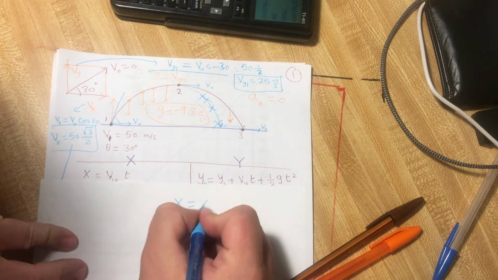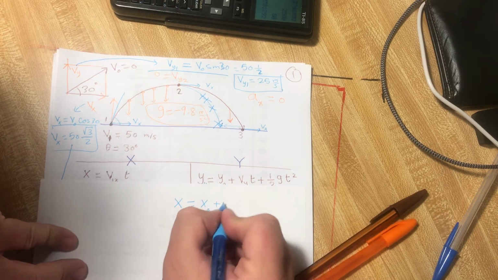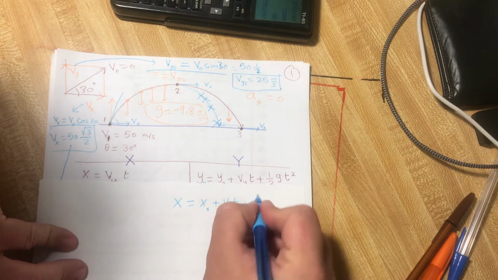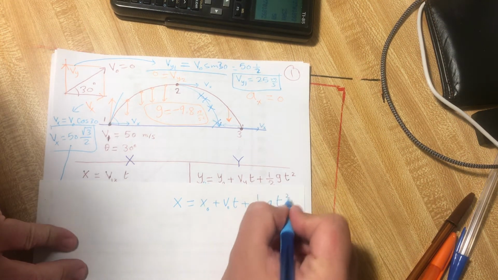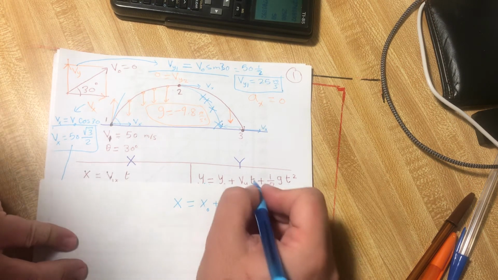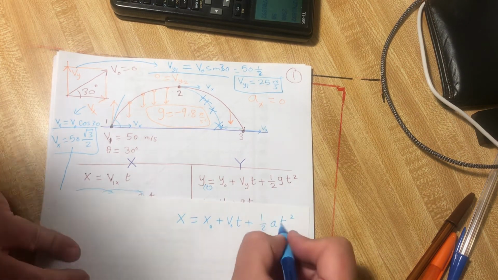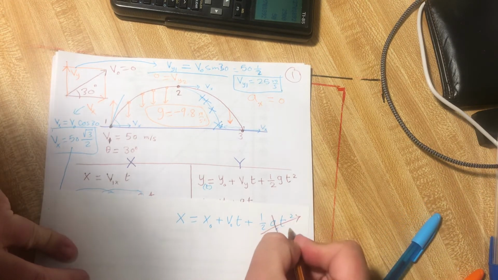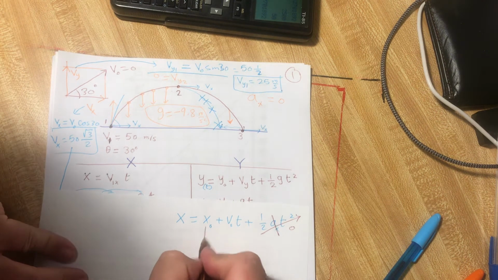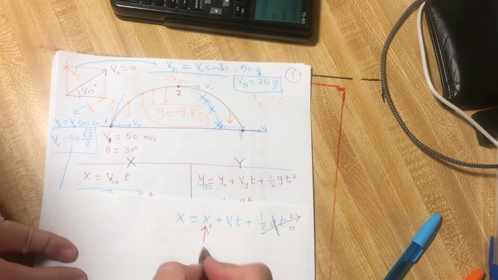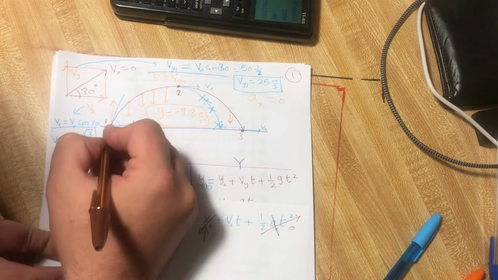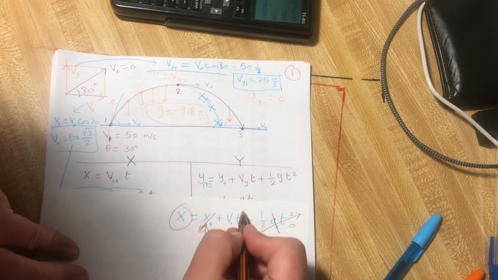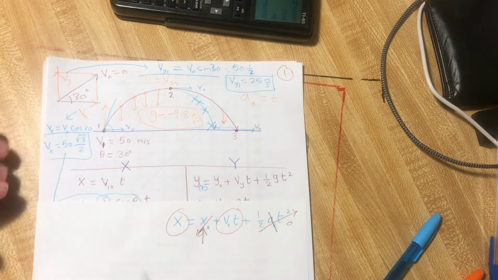x equal to x naught plus v naught multiplied by t plus half a t squared. This is in x direction, but we have now in y direction. We don't have any acceleration in x direction, so this value will be 0. X naught here is also 0. We suppose that we are at the origin here. So we have x is equal to v multiplied by t as we see here. Okay.